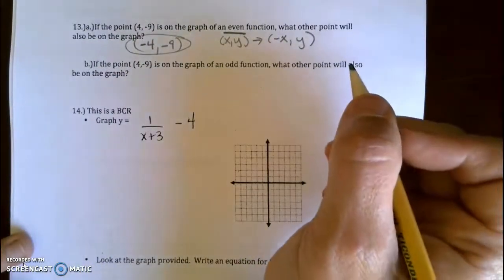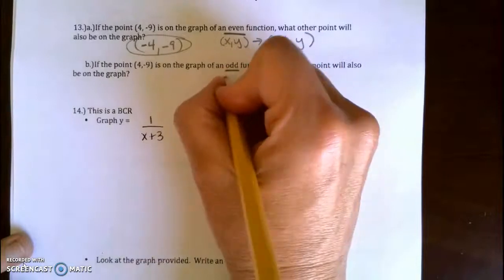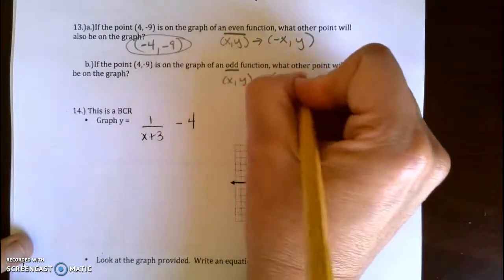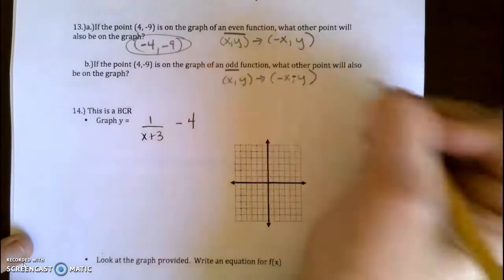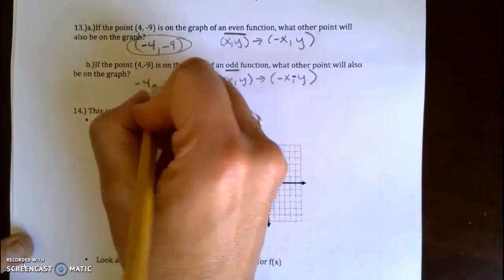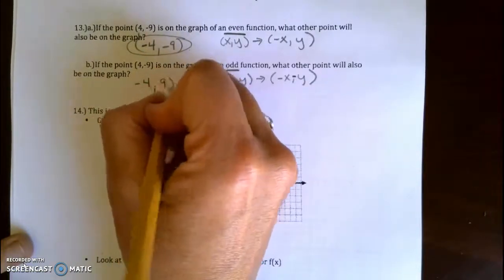Part B, (4, -9) is on the graph of an odd function. That's when your original ordered pair, everything is going to switch because you're rotating around the origin. So the 4 is going to become -4, and then -9 is going to become +9.